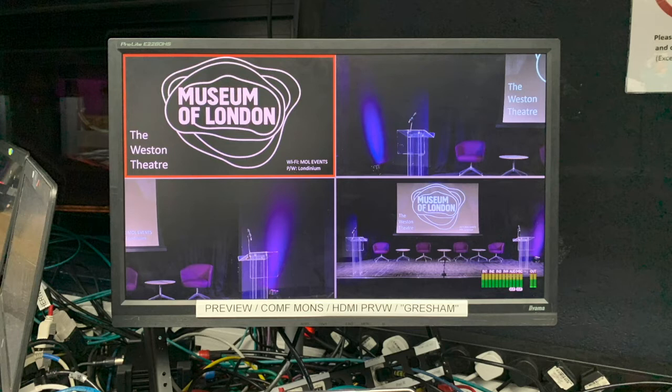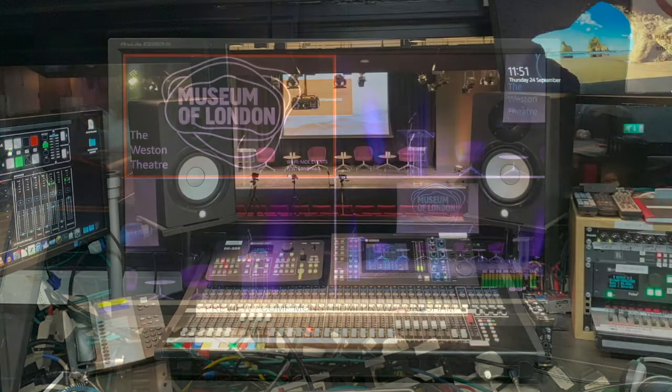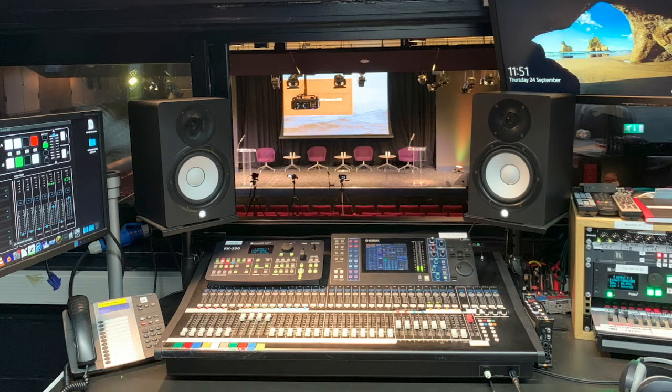So then this can be output to a video adapter, which then goes to a computer, and we can connect that to something like OBS Studio. All of the audio and the regular in-house kind of video switching and stuff like that, that's handled by our usual setup, which you can see here.